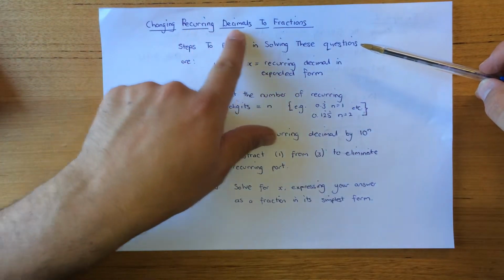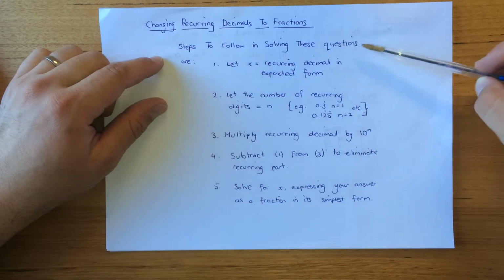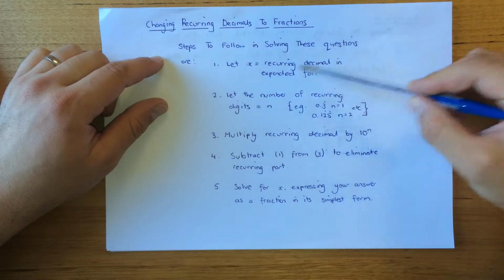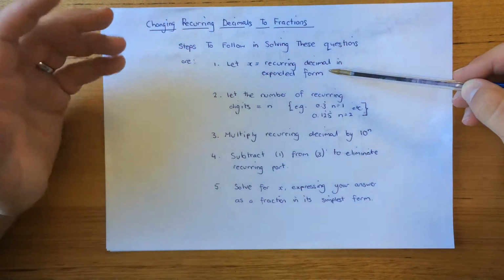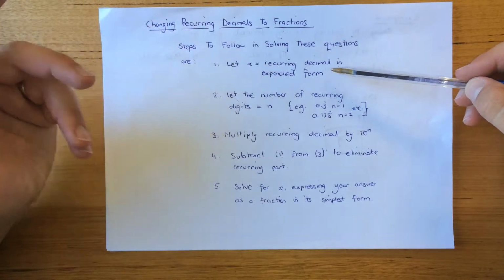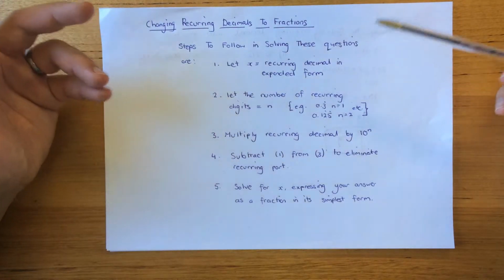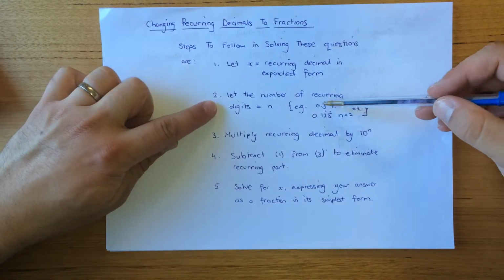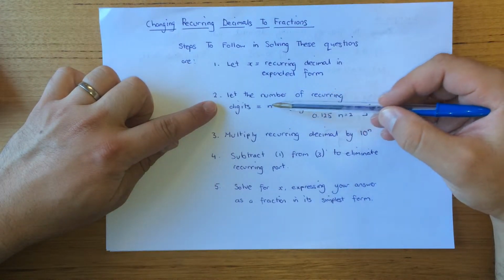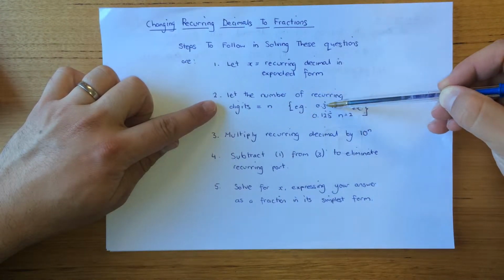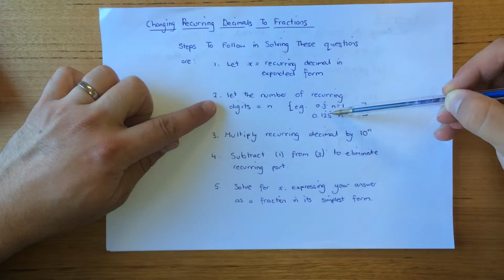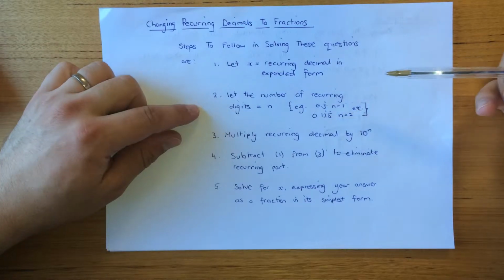If you want to change a recurring decimal to a fraction, these are the steps to follow. You let x equal the recurring decimal expanded form. So if it's 0.3 recurring, you let x equal 0.33333 and so on. Let the number of recurring digits equal n. So if it's one repeating number, n is 1. If it's two repeating digits, n is 2, and so on.